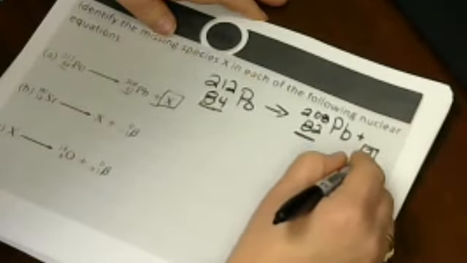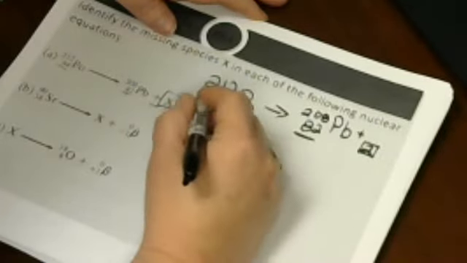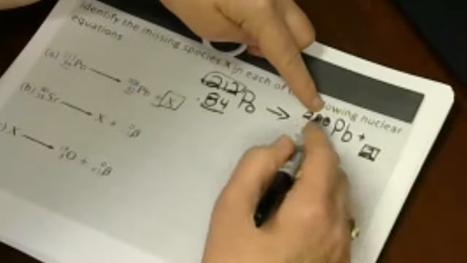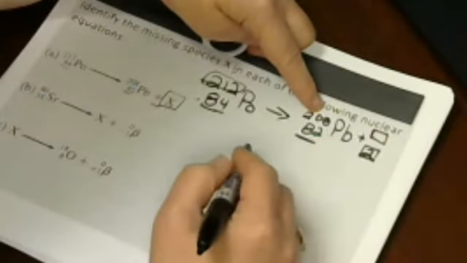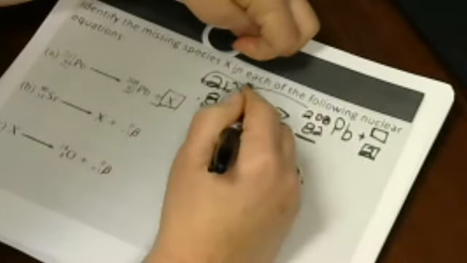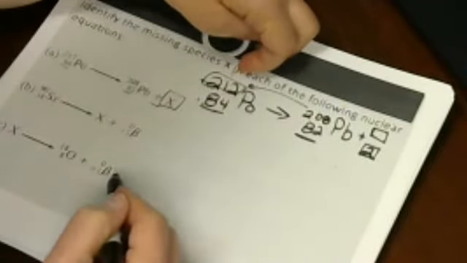82 plus 2 is 84. Now look at the top. On the top we have 82 here. We have 208 here. So 212 is the total on the left. So 212 must be our total on the right. So we need something in this box that when we add it to 208, we get this total over here of 212. So this is going to be a 4.